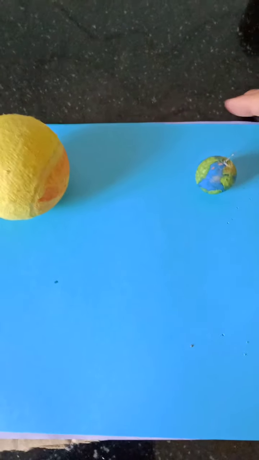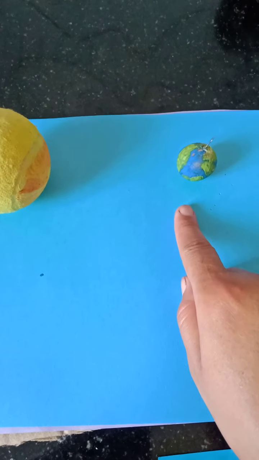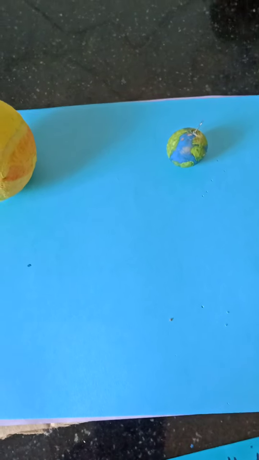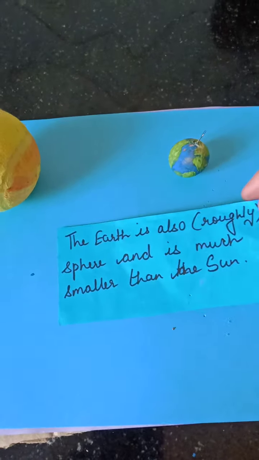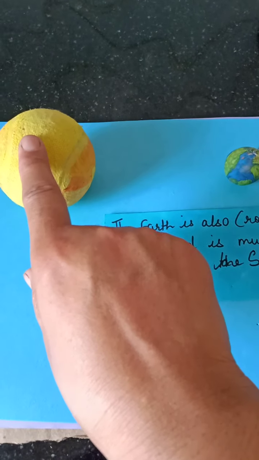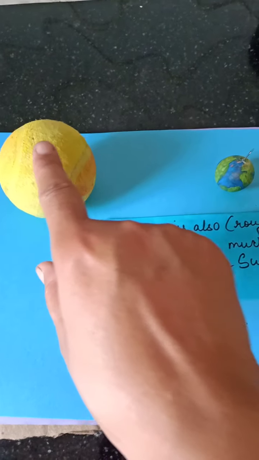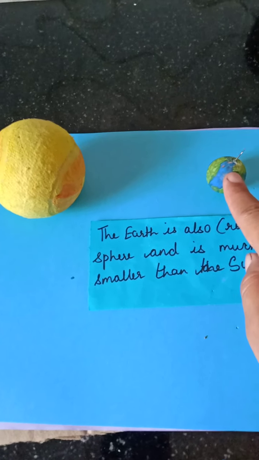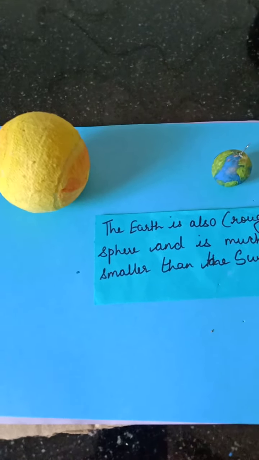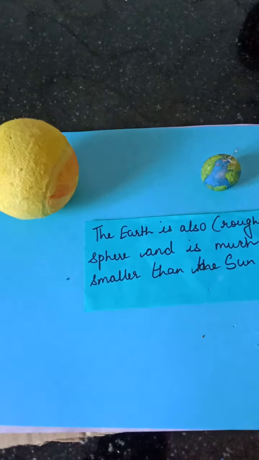Okay, now let's talk about the earth, our earth. Our earth is roughly spherical and is much smaller than the sun. So we know that the sun is bigger and the earth is smaller. Okay, but then the sun looks smaller because it's very far away from the earth.